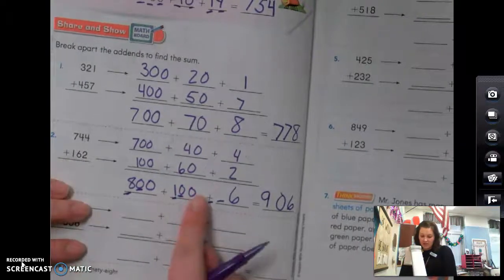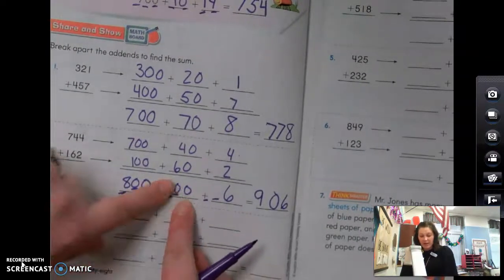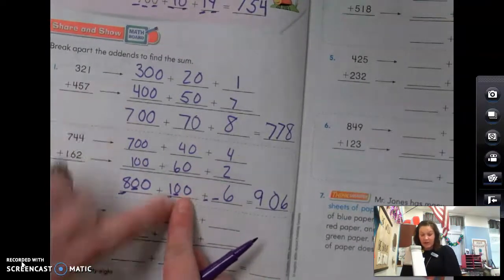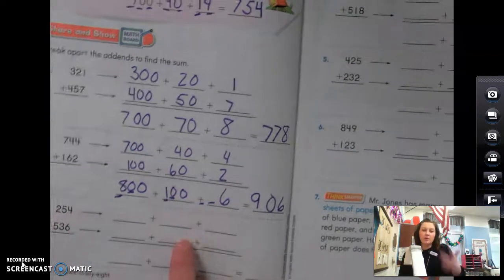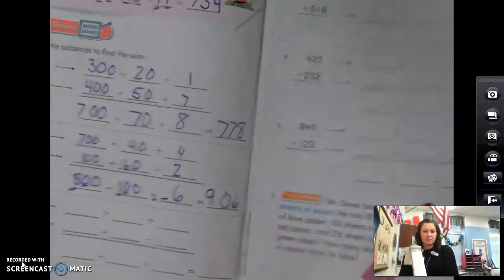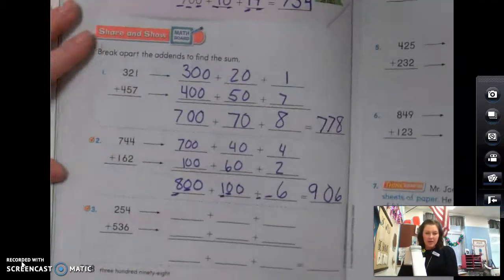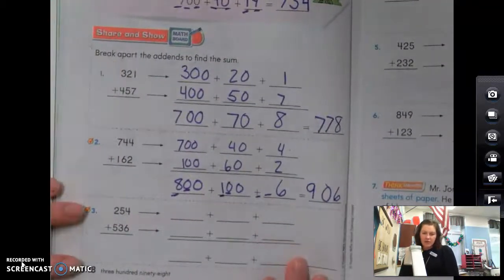906. Again, so this right here would actually be regrouped. It's not a 10 anymore. It's now 100. So we're getting our brains ready for regrouping hundreds. Nice job. All right. Number 3, go ahead and try that.